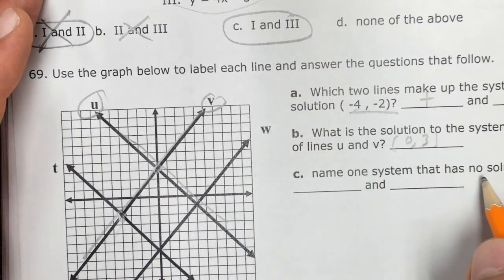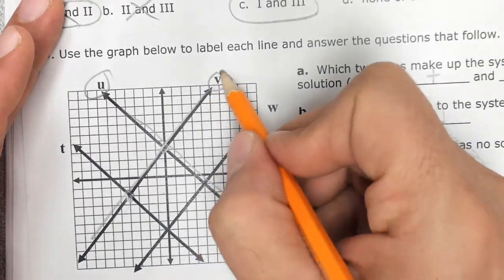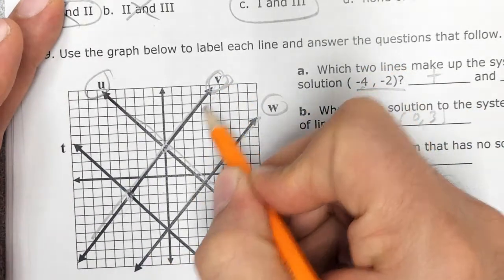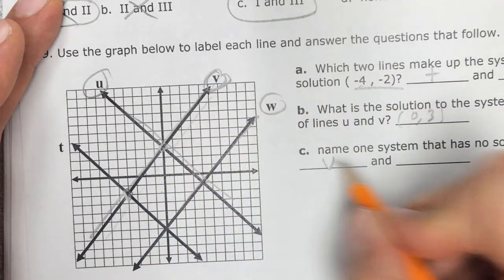Name one system that has no solution. No solution means they don't meet. This one and this one don't meet. They're parallel. VW.